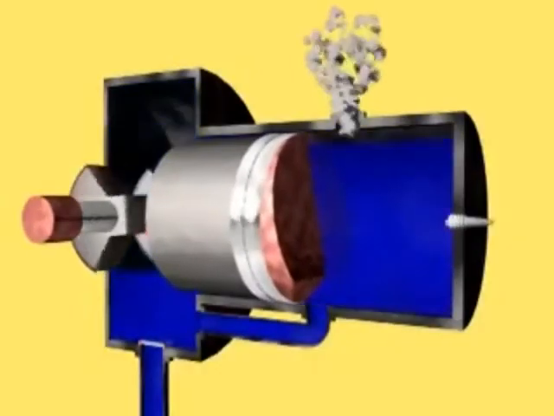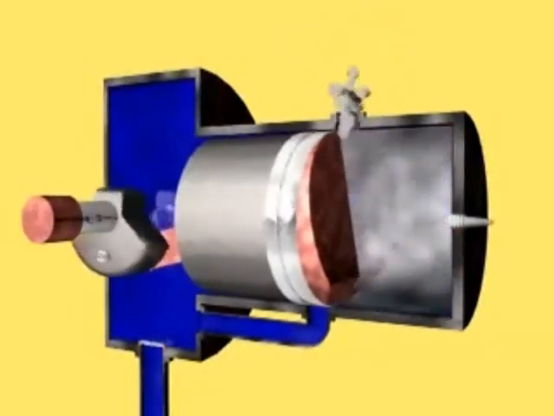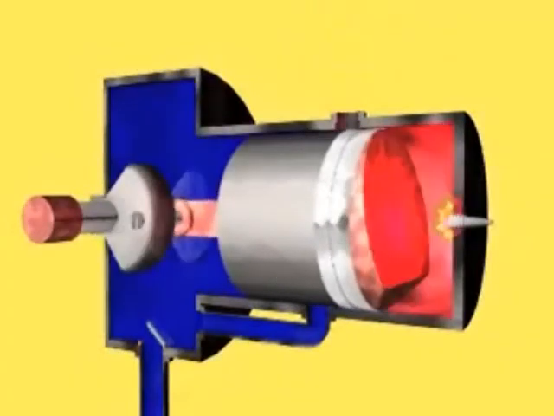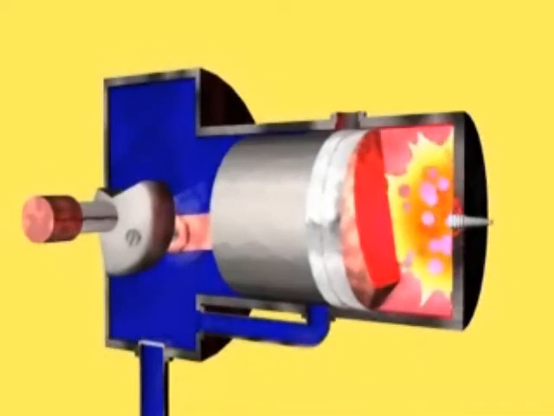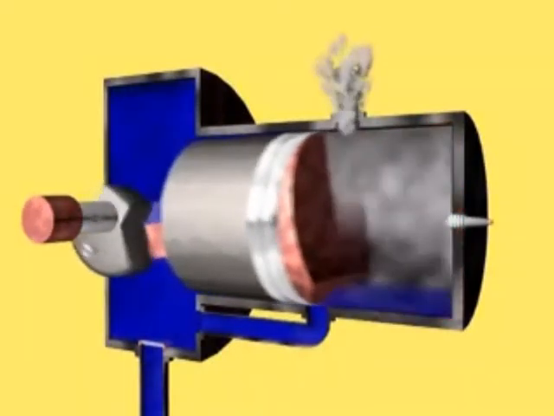Go through its two strokes, you can see exactly what's happening. Let's start with the spark plug firing. At this point, the piston is at the top of its stroke. The cylinder is full of air and gasoline that has been compressed. When the spark plug fires, it lights the gasoline. The gasoline bursts into flame and expands rapidly, driving the piston down with a lot of force.